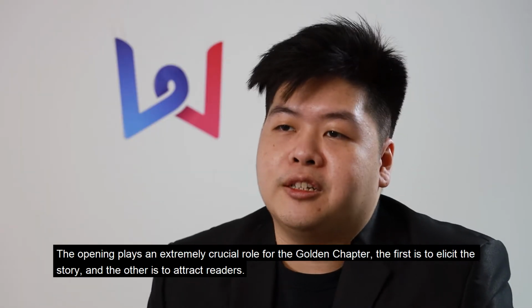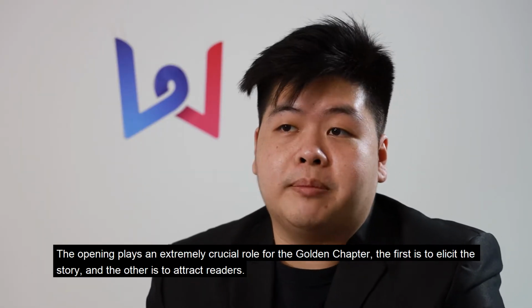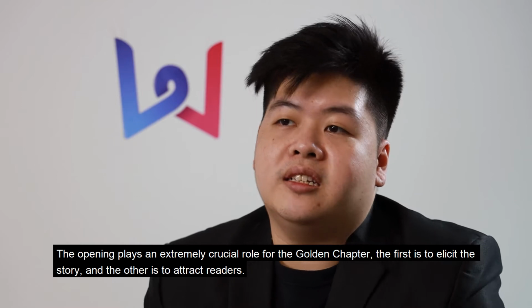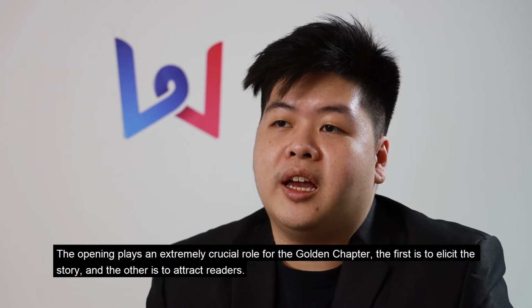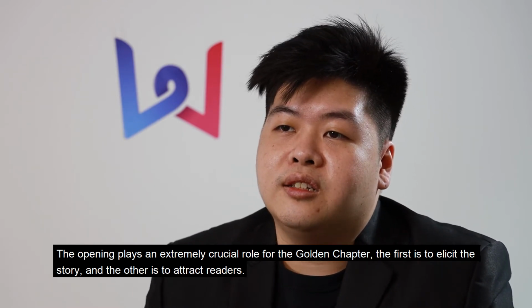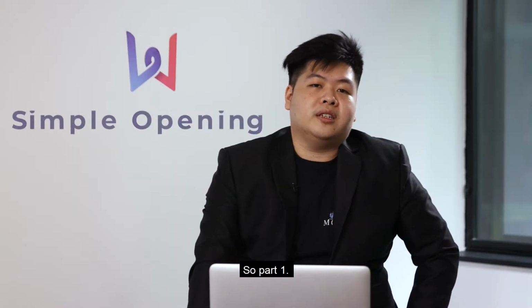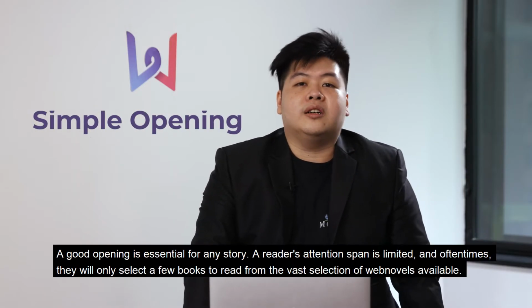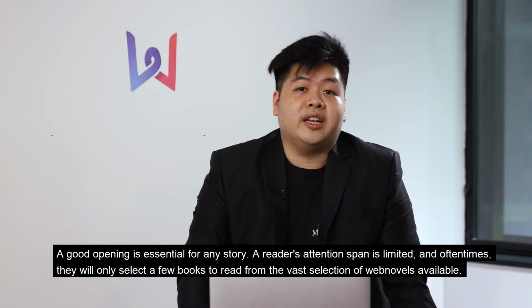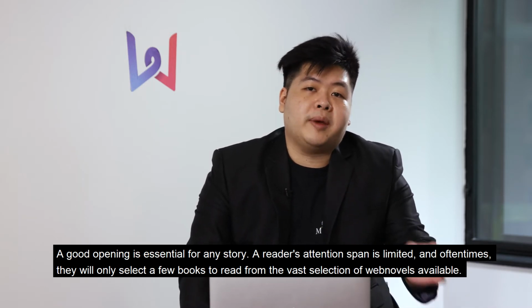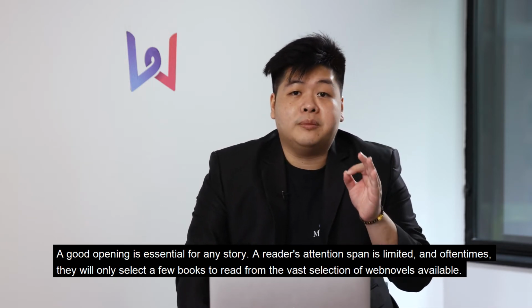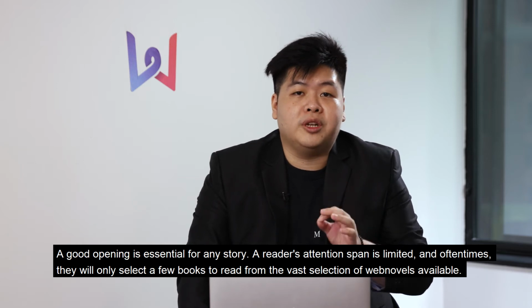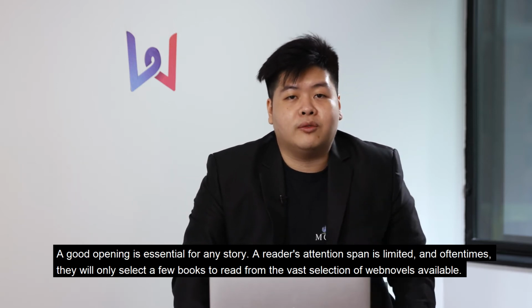The opening plays an extremely crucial role in the golden 3 chapters. The first is to elicit the story, and the second is to attract readers. So, part 1, a simple opening. A good opening is essential for any story. A reader's attention span is limited, and oftentimes they will only select a few books to read from the vast selection of web novels available.